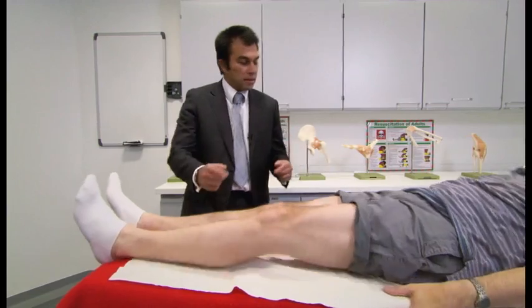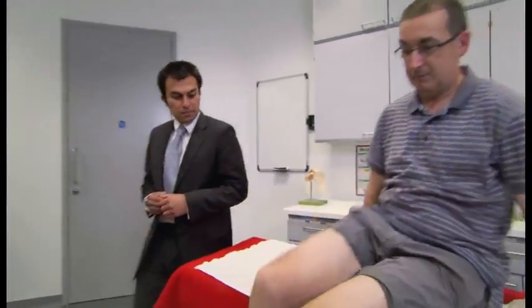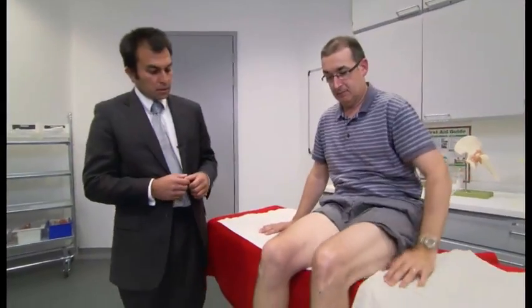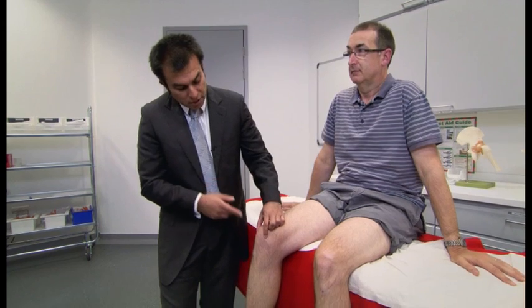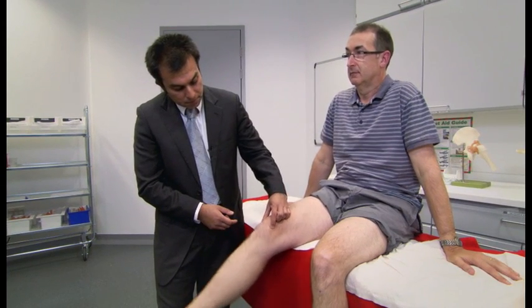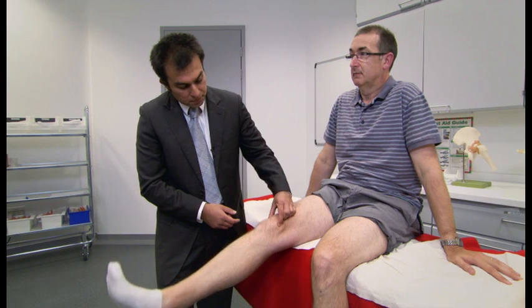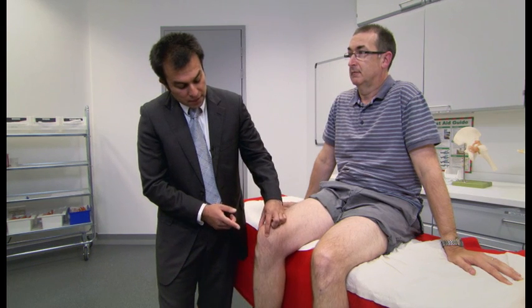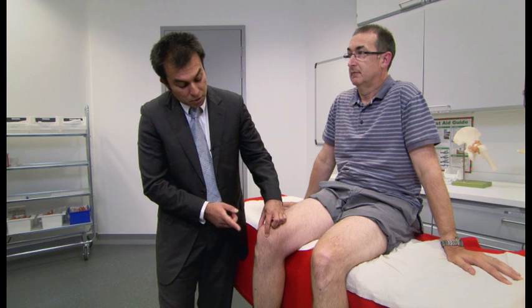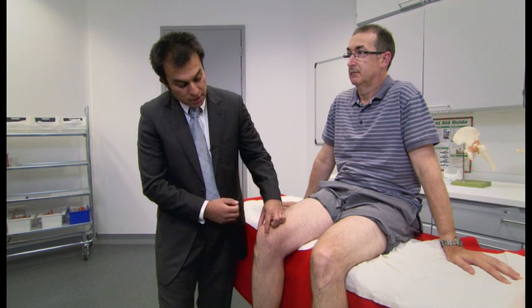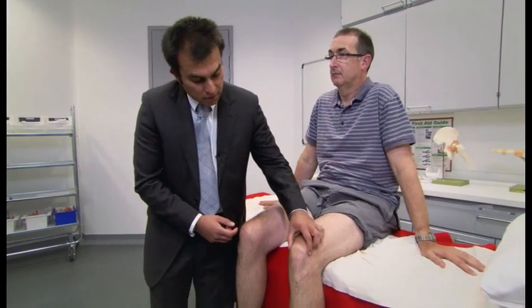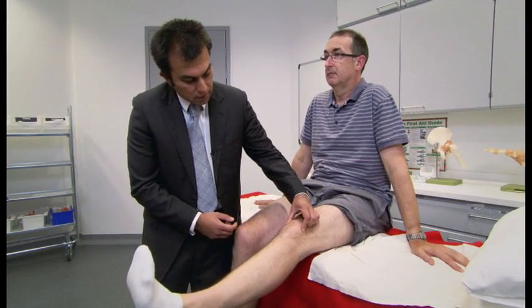Finally, we assess patellofemoral tracking with the patient sitting on the side of the bed. Can you sit on the side of the bed? With the finger and thumb on either side of the patella, the patient extends his knee and flexes again. And here we're looking for any lateral drift of the patella and making sure the patella slides in the trochlear groove. And again, compare it with the other side and bend it again.